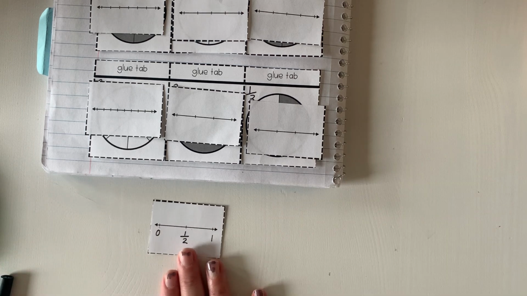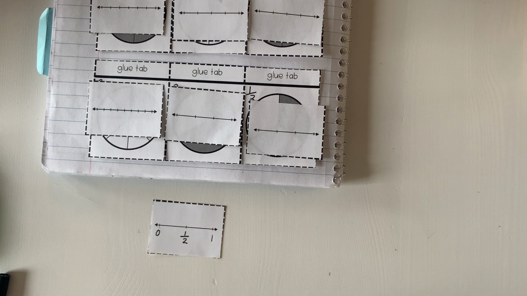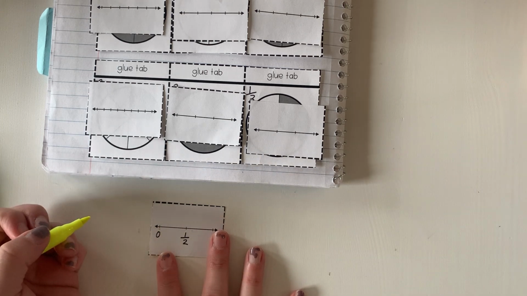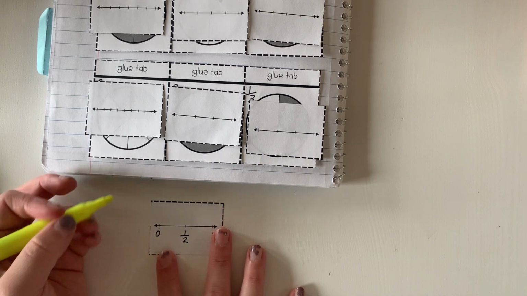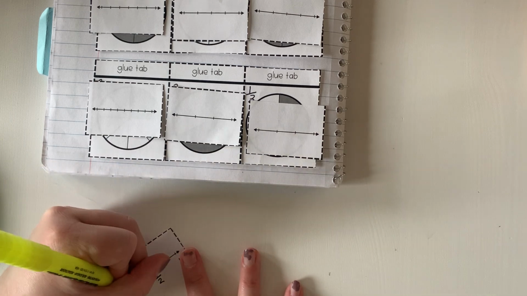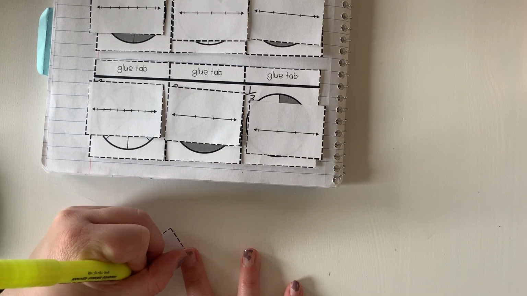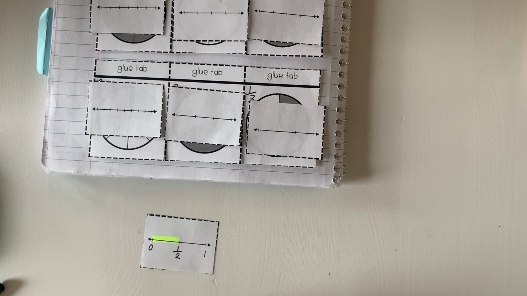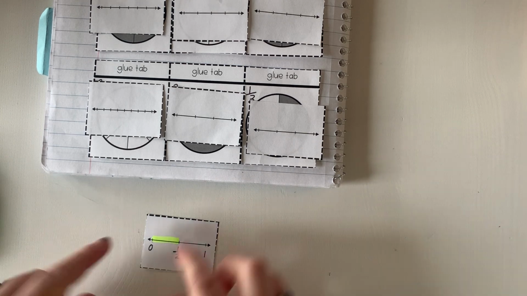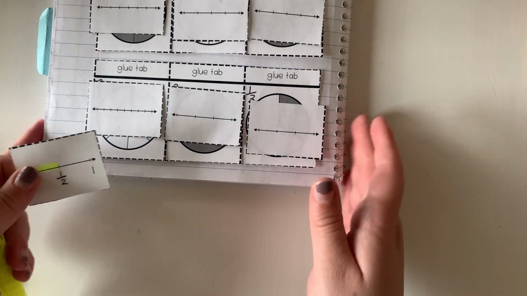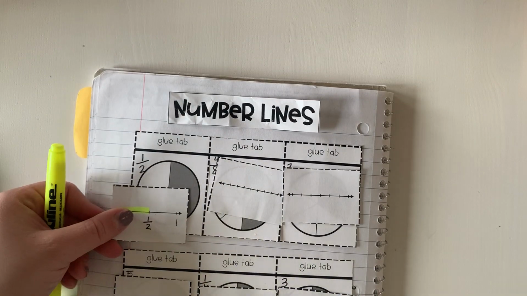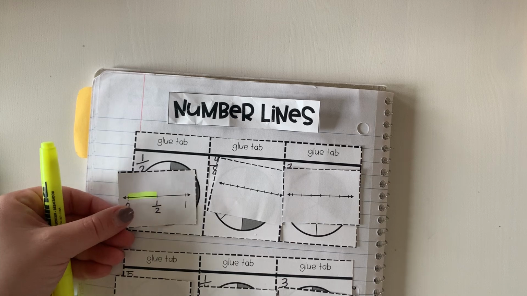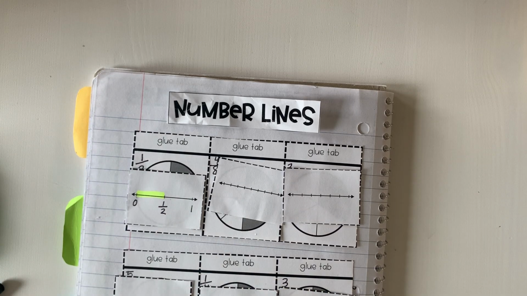So I have 1/2 written on there, and then with my highlighter, I'm going to highlight the portion of the number line that shows 1/2. So if I go from 0 to this middle line, that is 1/2 of the line colored in. So this shows us the same thing as that one. So both of them show 1/2 of the whole colored in.